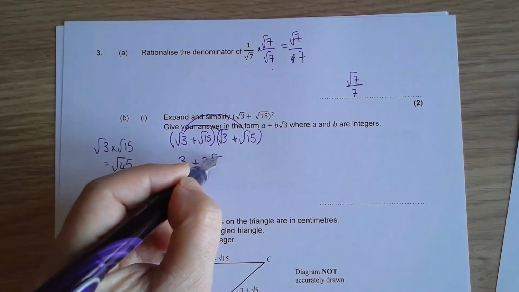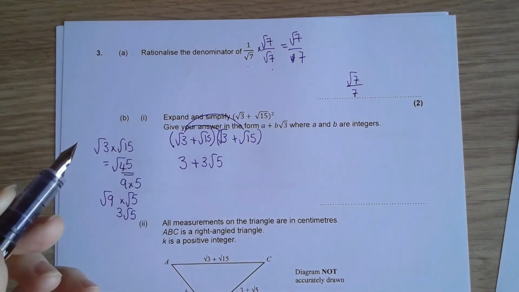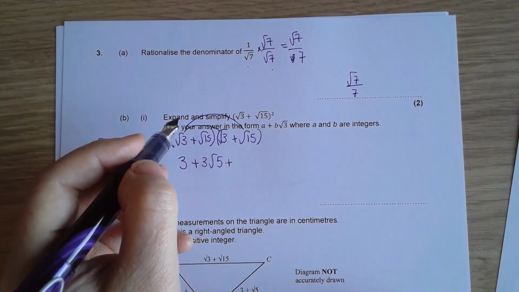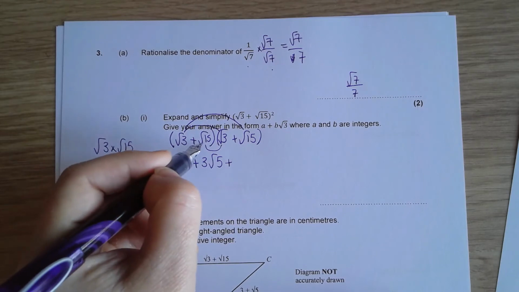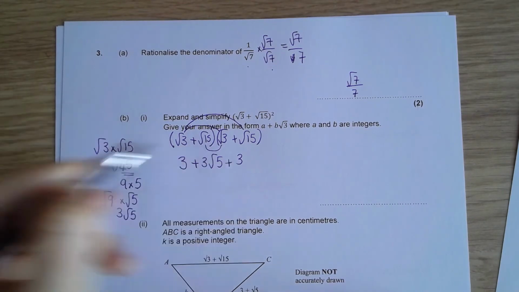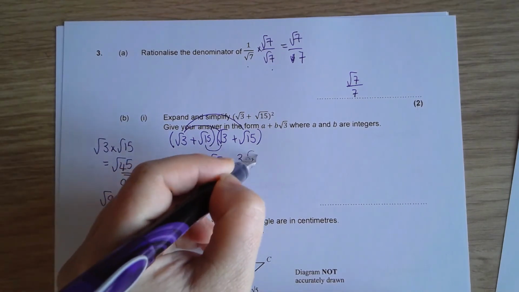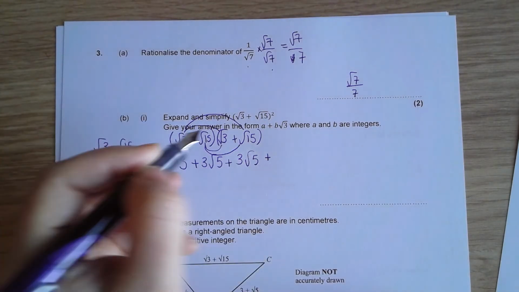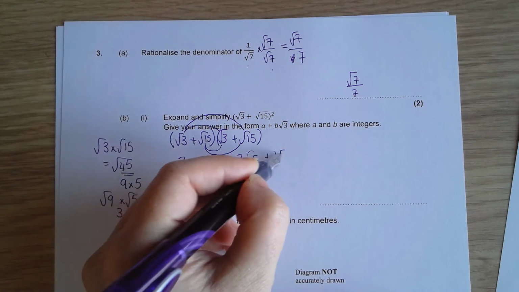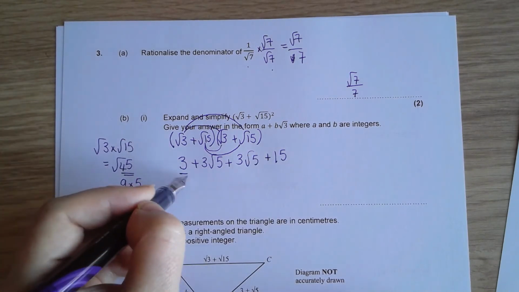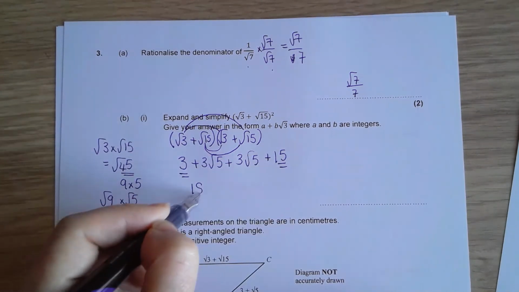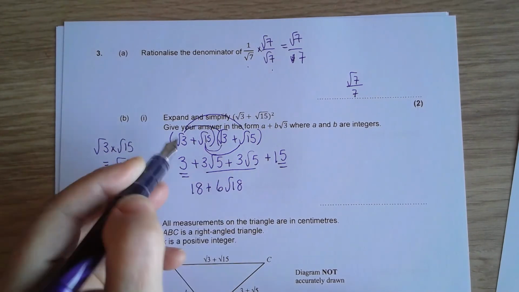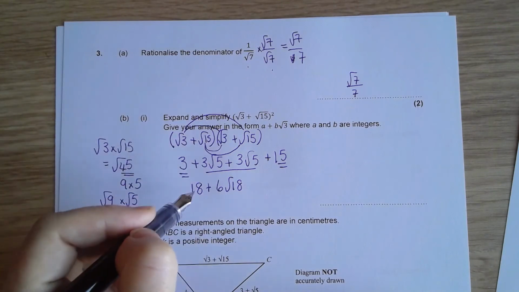Okay, then I'm looking at my next answer. Next part of it is root 15 times root 3, which I've just done, so that's 3 root 5, plus root 15 times root 15, which is 15. Add the integers, the whole numbers, then add the surds. Let's check. It says give your answer in the form a plus b root 3.